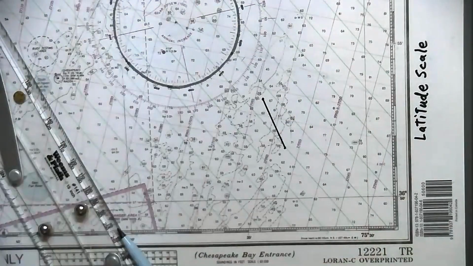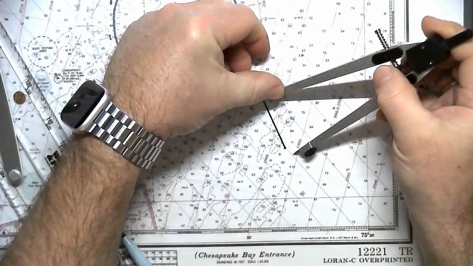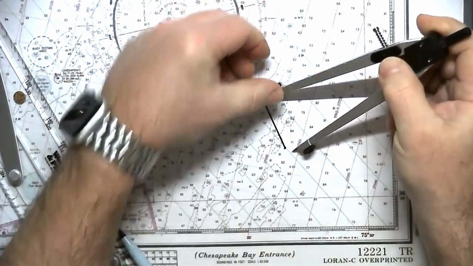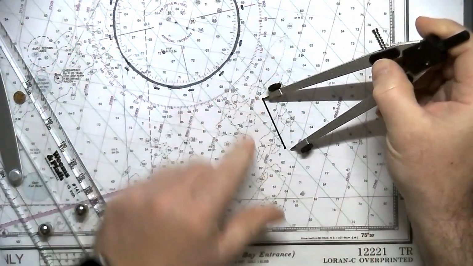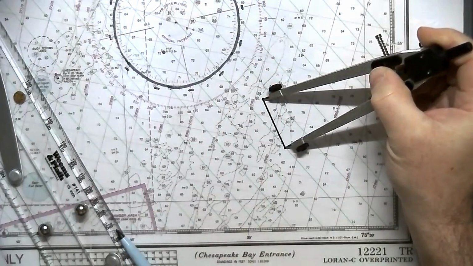Step 2, place the dividers on the given points. You can see that I am anchoring this divider and using the thumb screw to find the location on this side of the line.